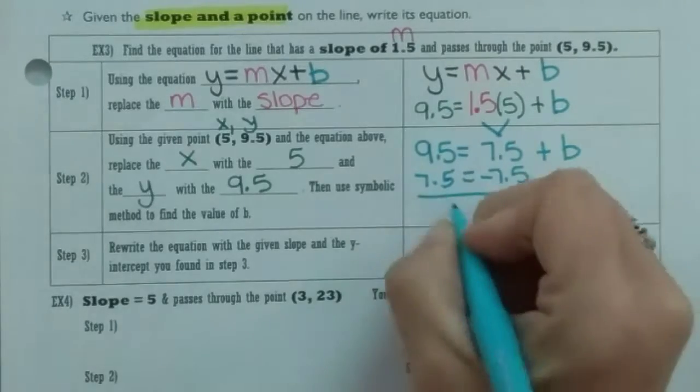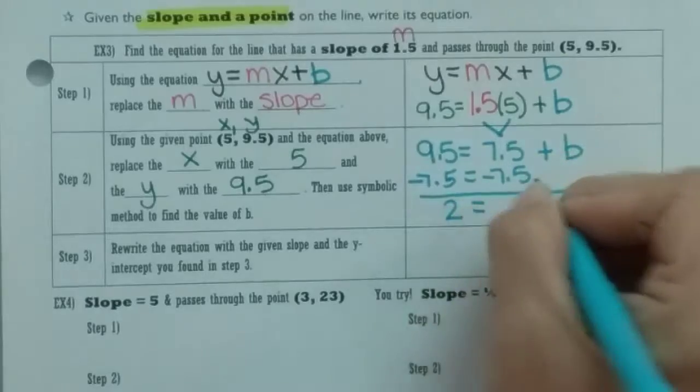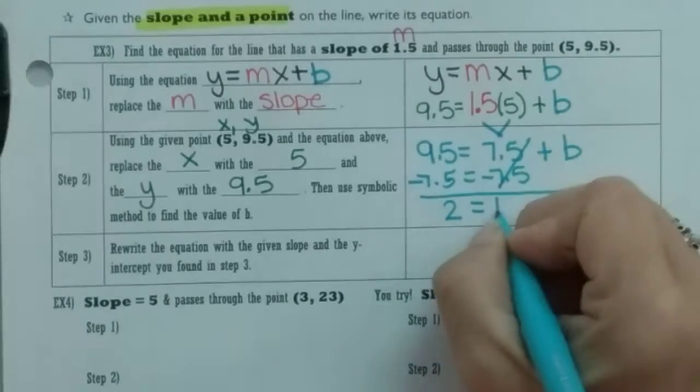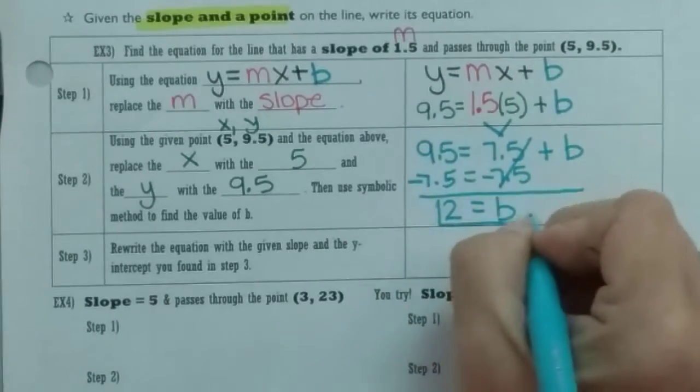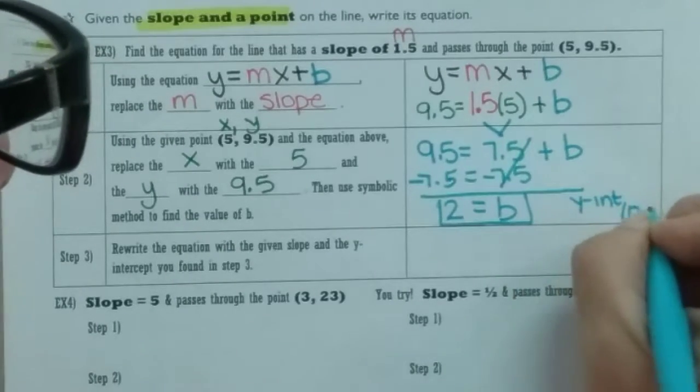9.5 minus 7.5 is 2. 7.5 minus 7.5 cancels. We'll bring down the b. So now we have a y-intercept of 0, 2.